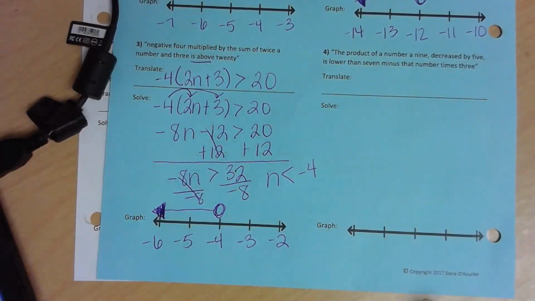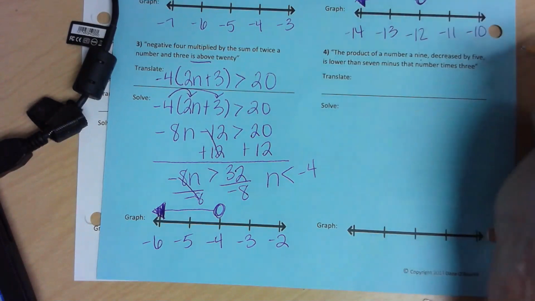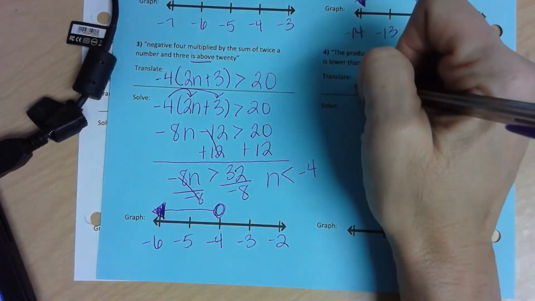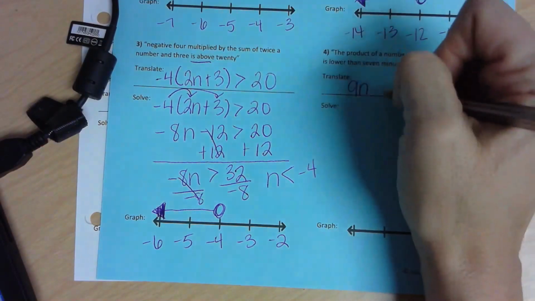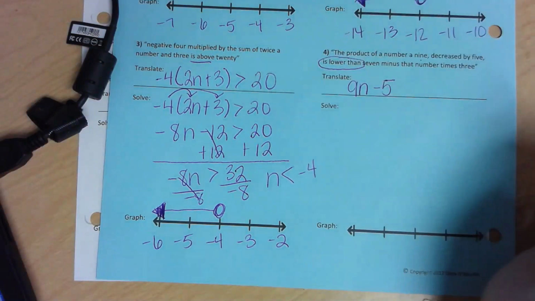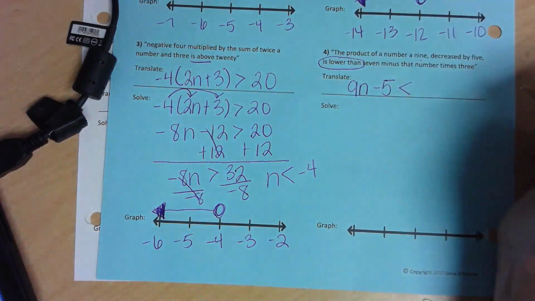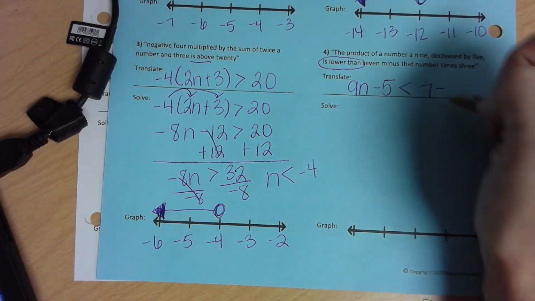Okay, one more. The product of a number and 9, it should say and 9, not a 9. So 9n, so that goes together first, decreased by 5, so minus 5, is lower than. Is lower than means less than. 7 minus a number times 3. So a number times 3 is written as 3n. Very good.